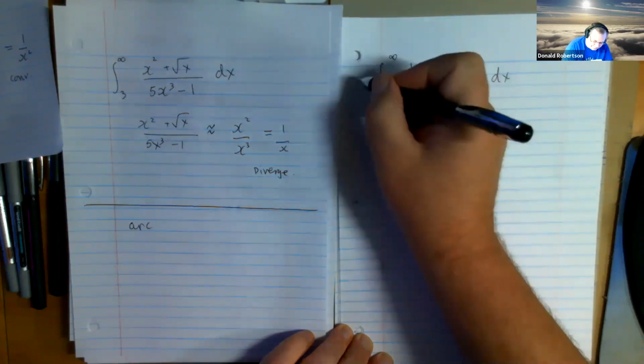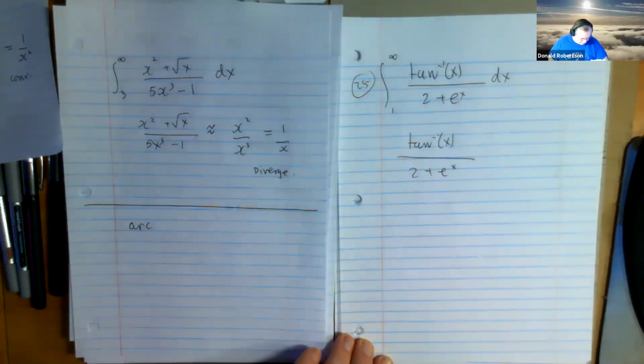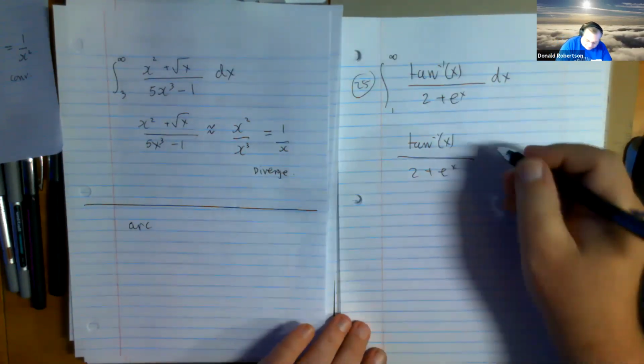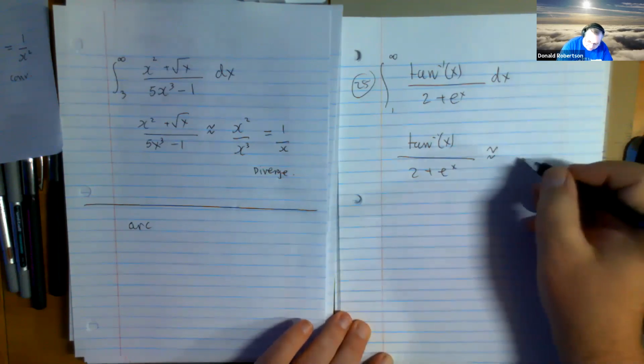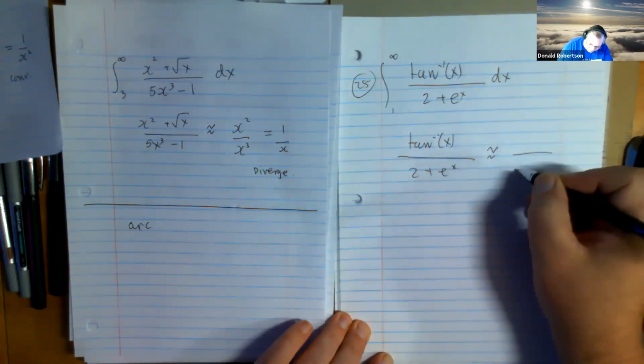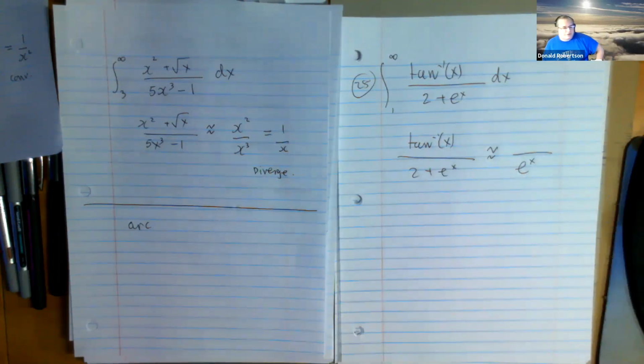This guy is essentially question 25. Okay, squiggly lines. 2 plus e to the x behaves like e to the x. Inverse tan of x. That is not obvious what that thing is worth.